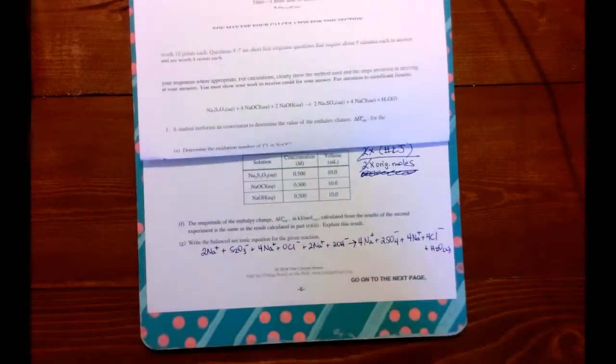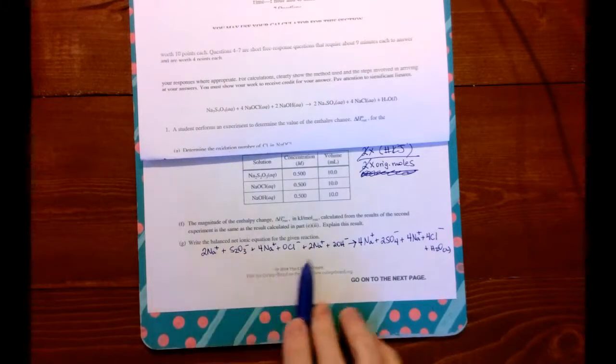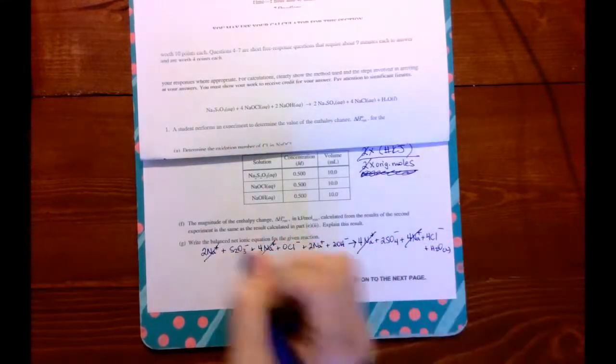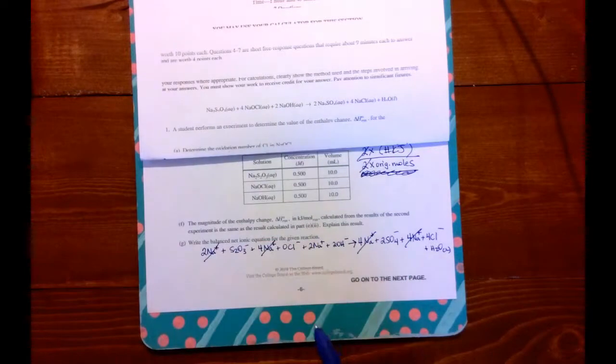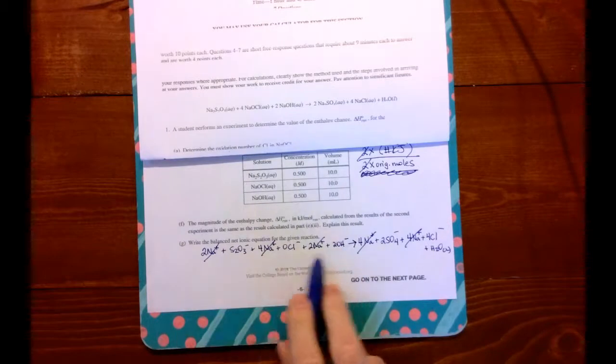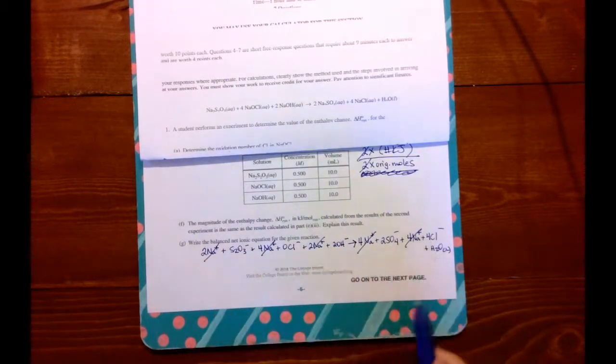So we look. I have 2, 4, 6, 8 total sodiums and 8 total sodiums. So the sodiums cancel out, but nothing else does. Every other species does undergo a chemical change.